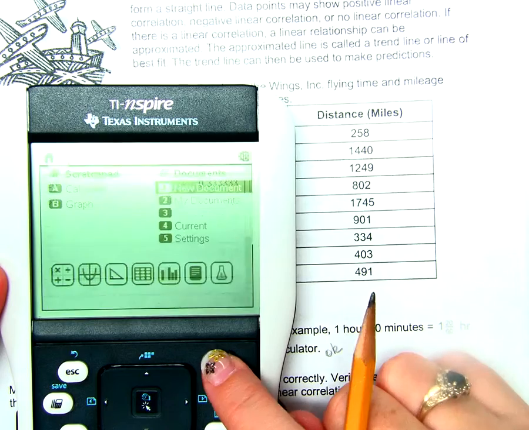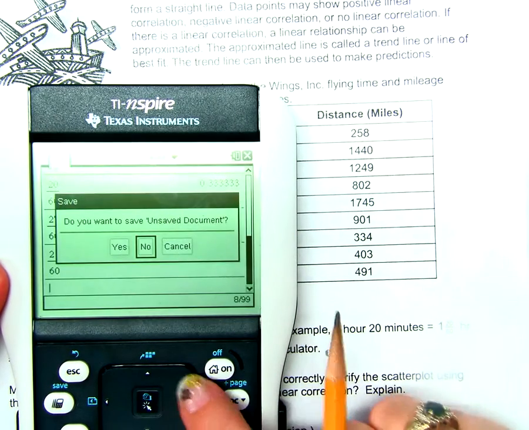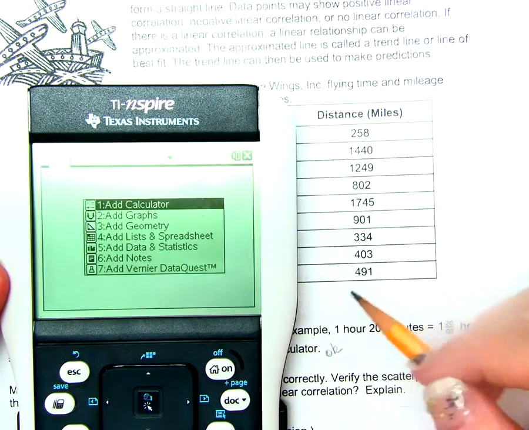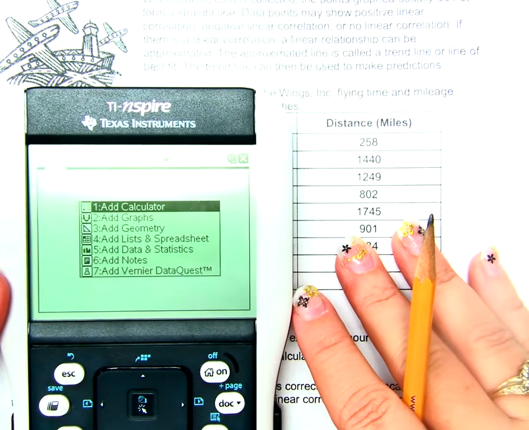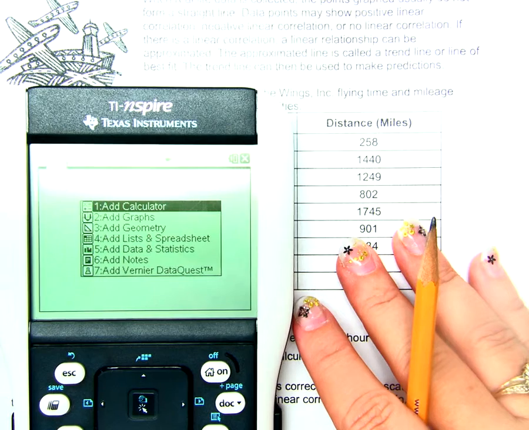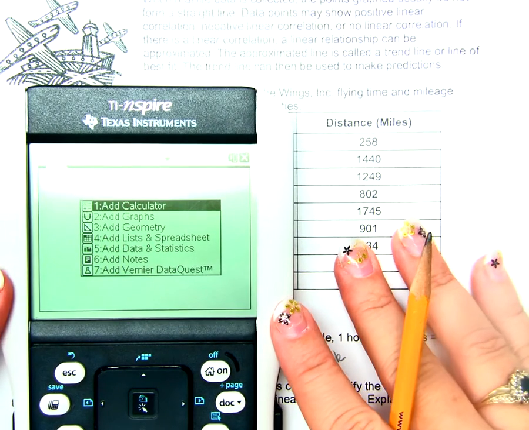Home. I need a new document. I don't want to save my old one. Where do you think I'm going to put this stuff in? Where? What am I allowed to enter into a graph? Only y equals, right?